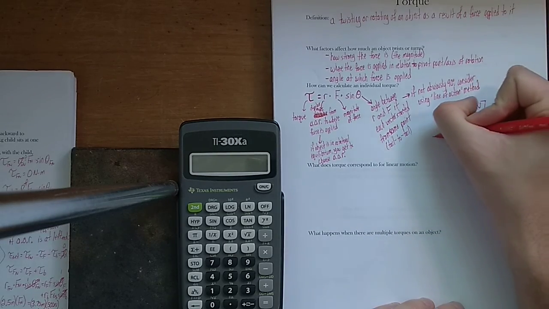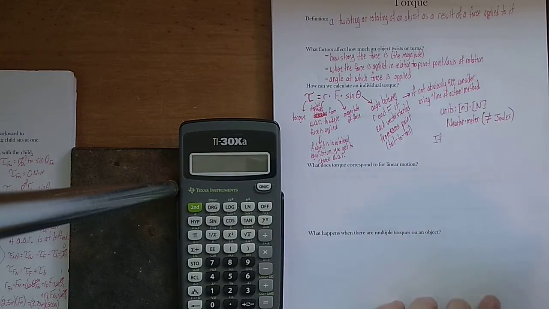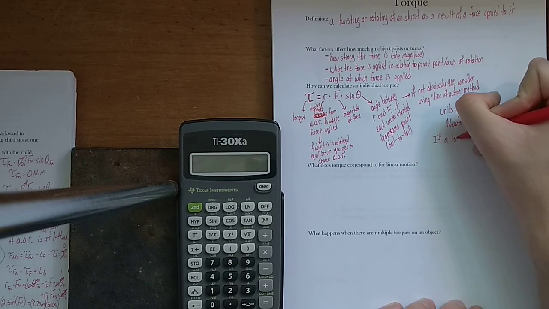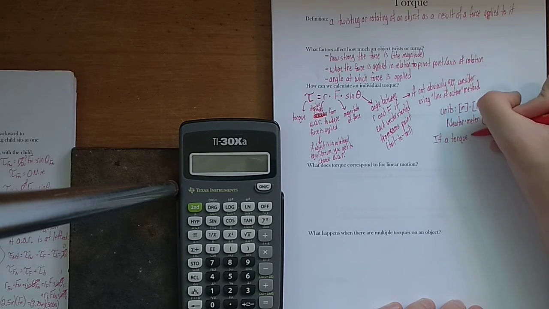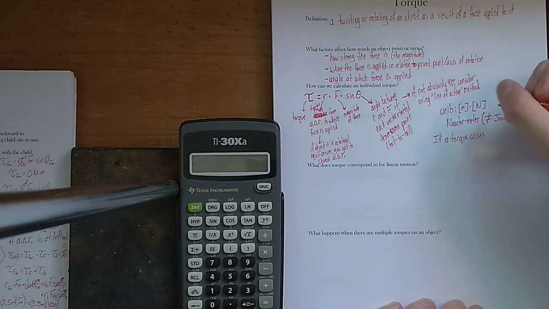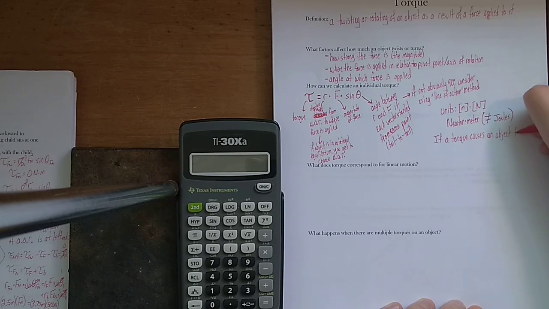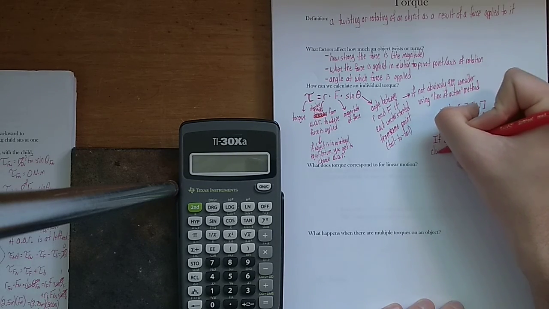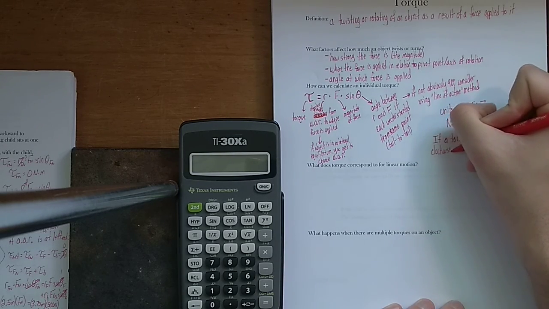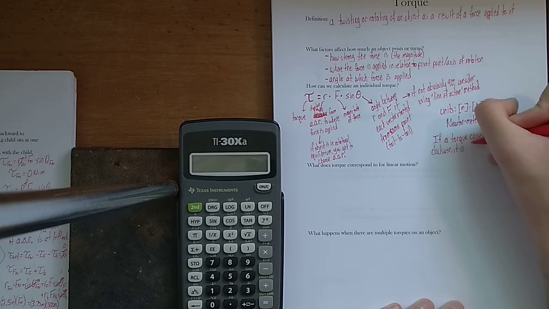And then just one little housekeeping thing. If a torque causes or tends to cause an object to rotate clockwise, it is negative.